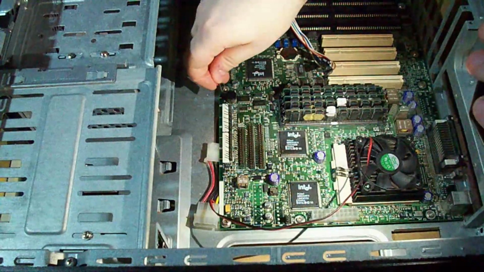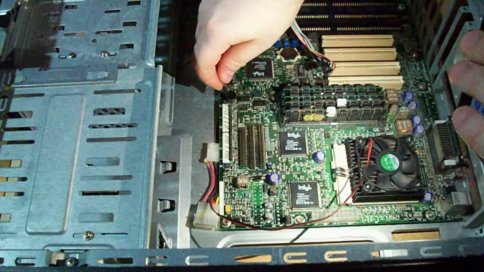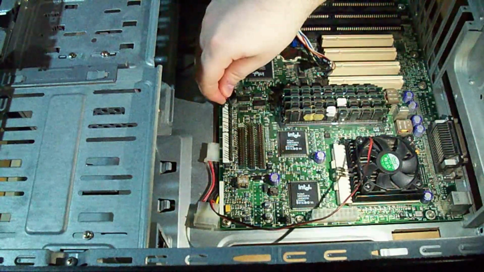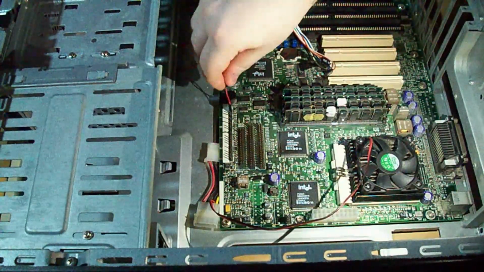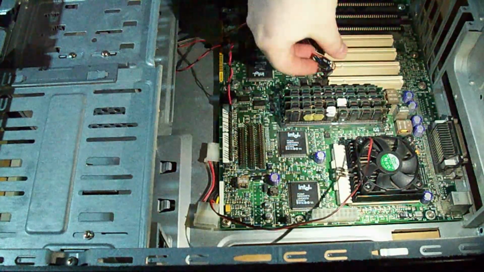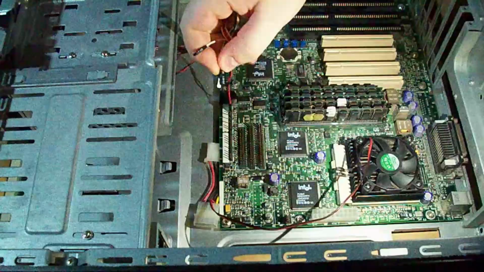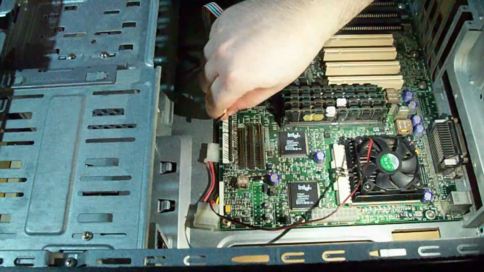And now I'm going to get some extra light so I can properly plug the front panel connectors, because without some more light I'm not going to see anything to do it.